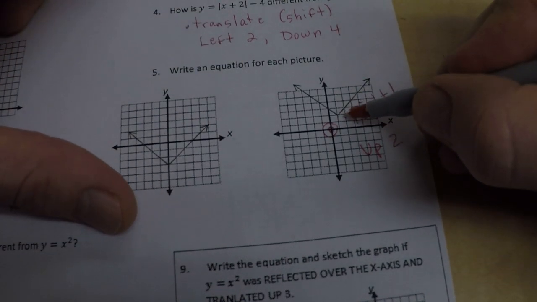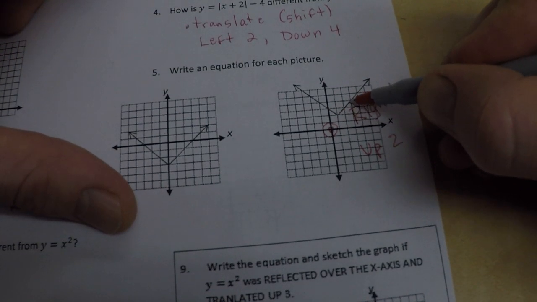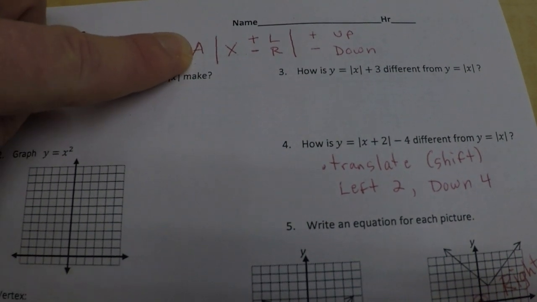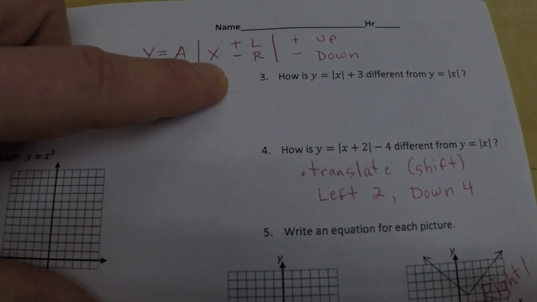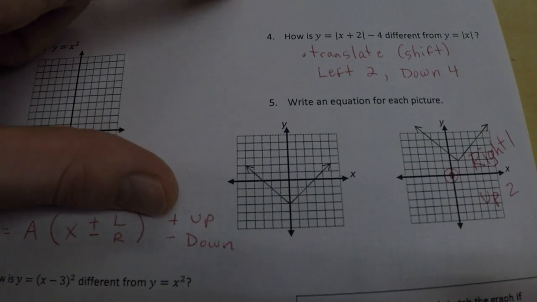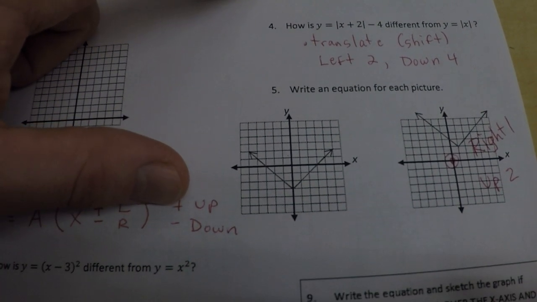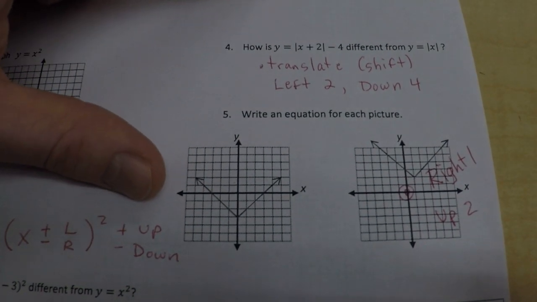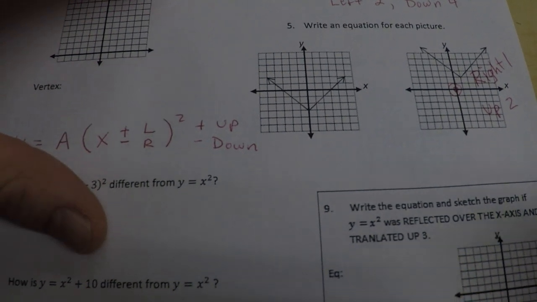It's going out 1, up 1 on both sides, out 2, up 2 on both sides. So the a value, I could write the number 1 if I wanted to, or just leave it blank. But it did shift right and up, so I need to put those numbers in. Since it goes to the right 1, I'm going to put -1 on the inside, and since it goes up 2, I'm going to put +2 on the outside.